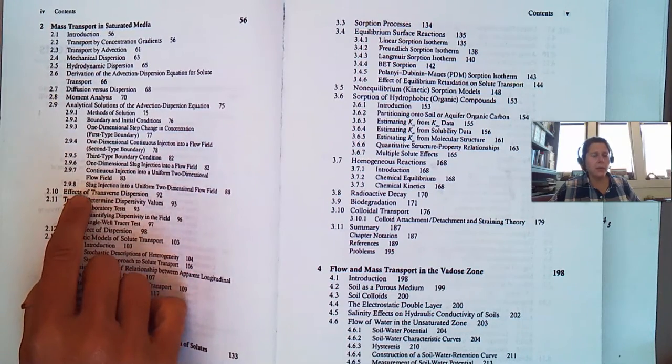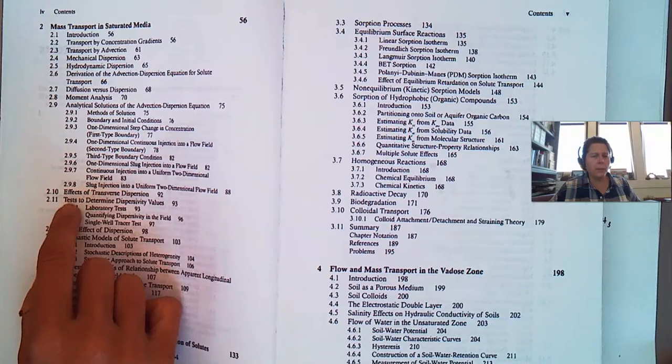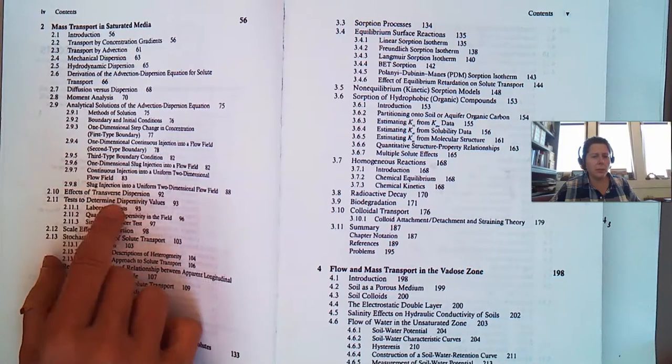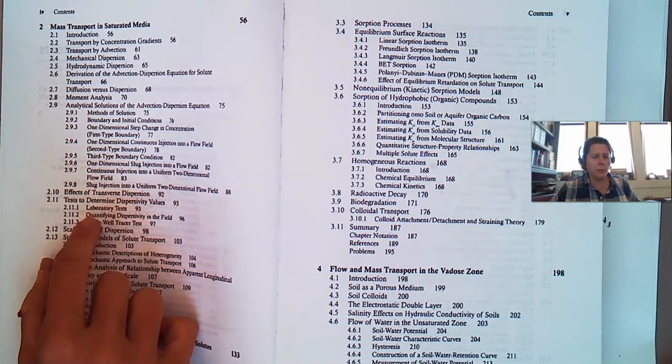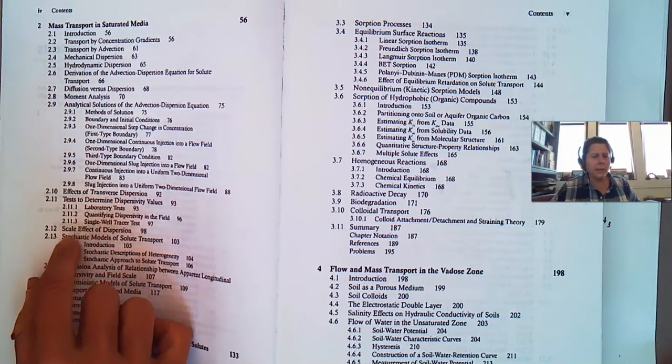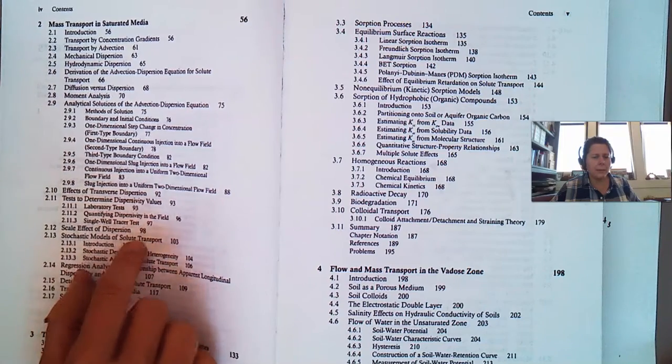And then we talked about transverse dispersion a little bit. Tests to determine dispersive values, we'll talk about these coming up. Scale dependence, and then stochastic modeling.